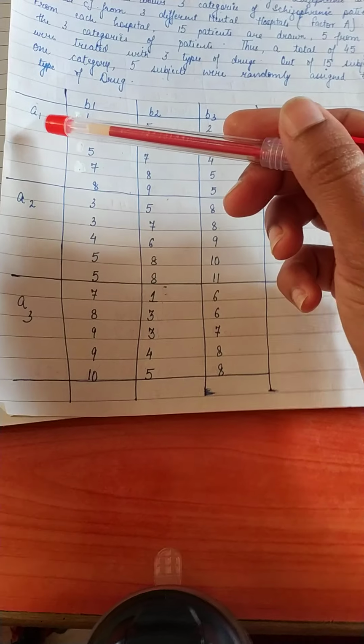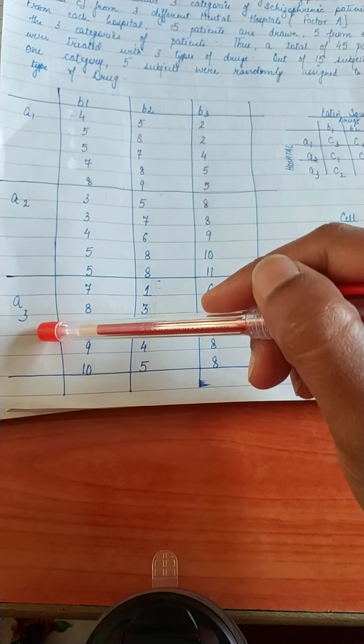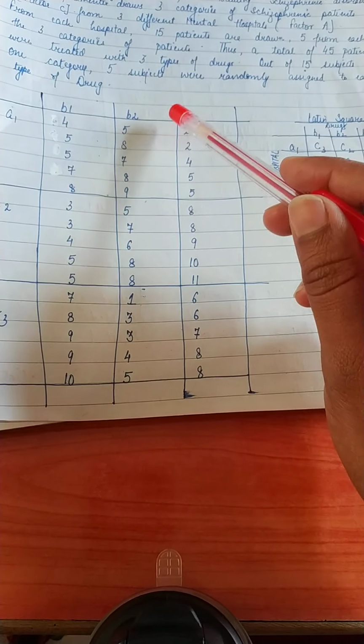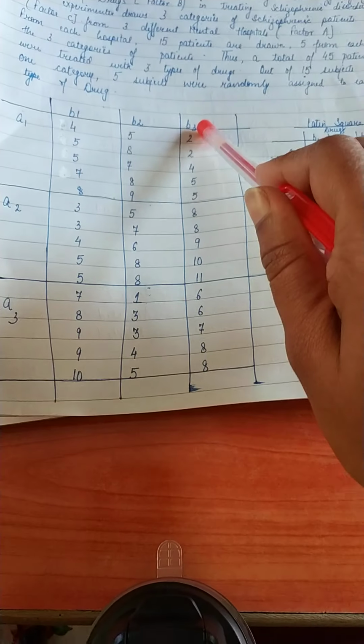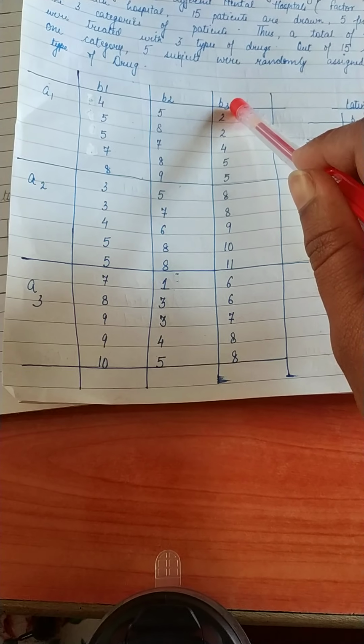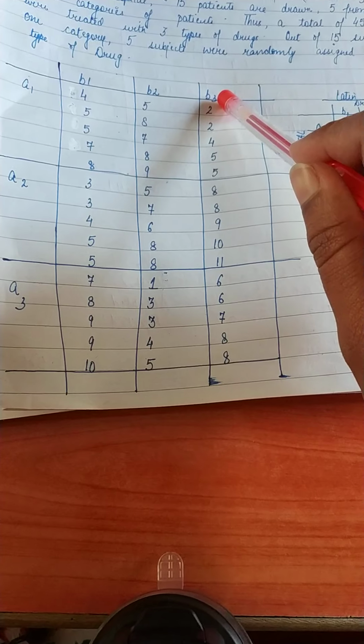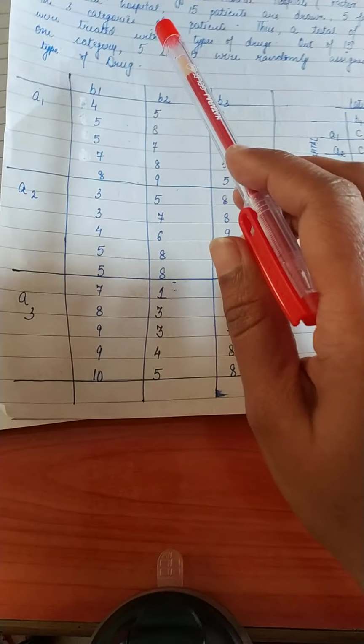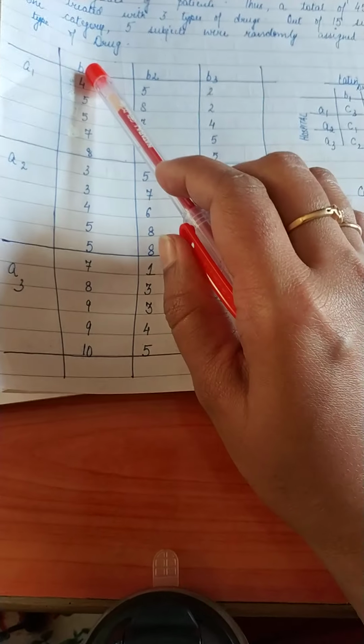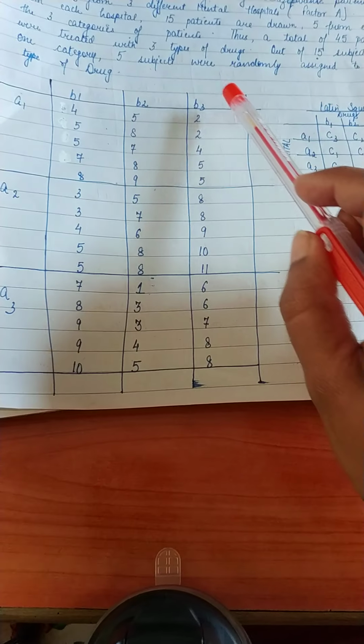So small a, A1, A2 and A3. Now the factor B is the three types of drugs, three types of medicines that will be used in the treatment of these schizophrenic patients. So there are three kinds of drugs: factor B, B1, B2 and B3.